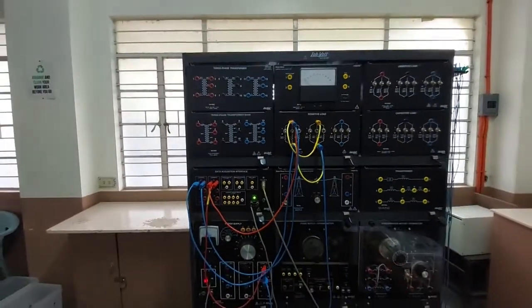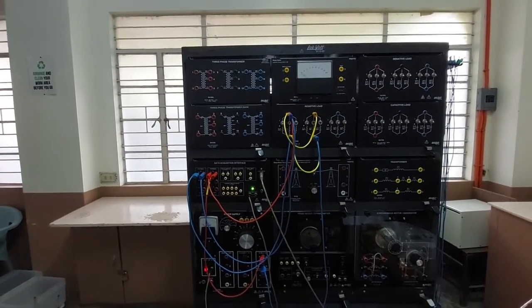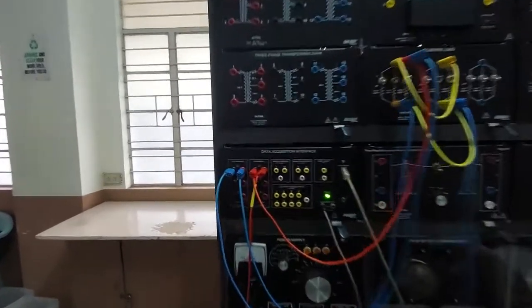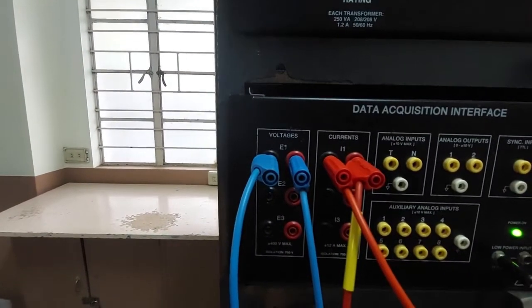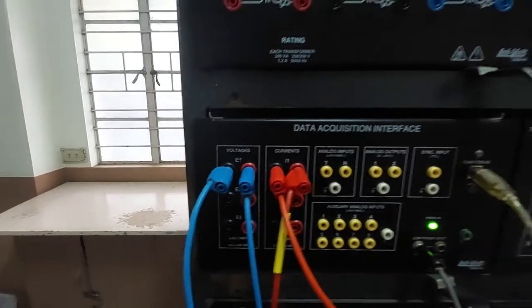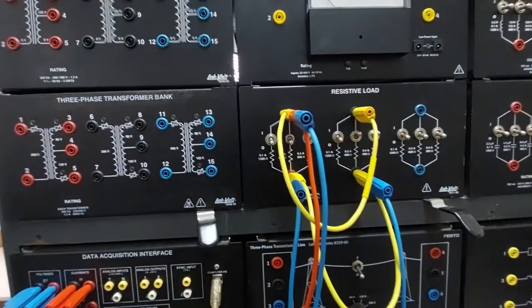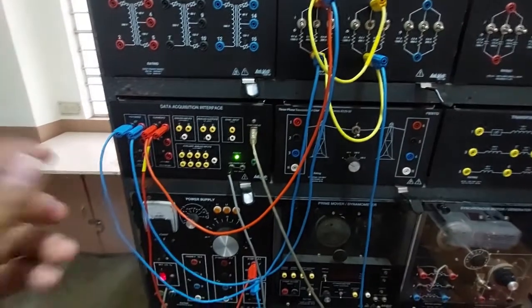And then next is the metering through our voltmeter. Take note that if you would measure the voltage of any load that you would want, your voltmeter should be in parallel with the load. Okay, so naka-parallel yan.